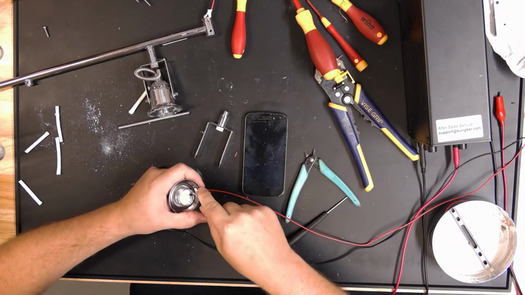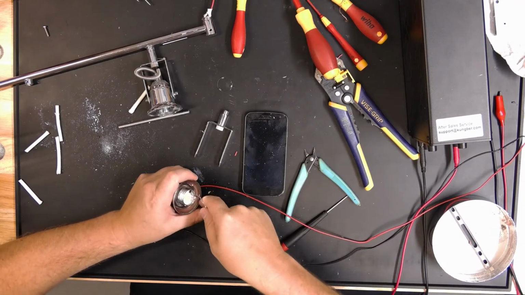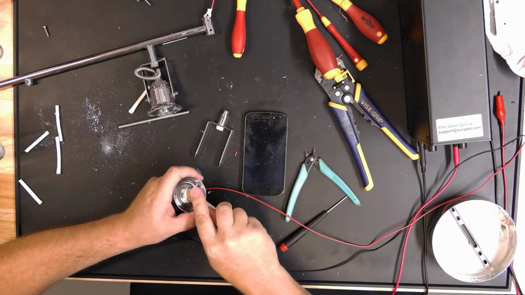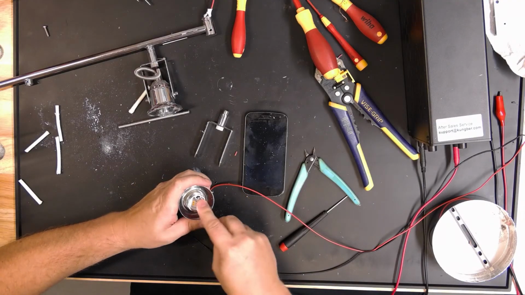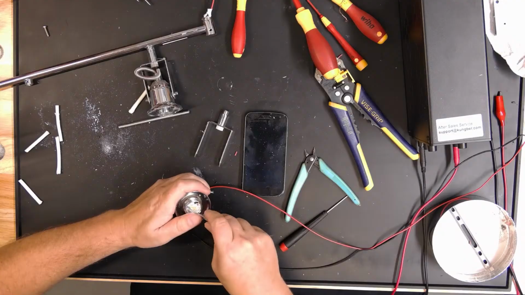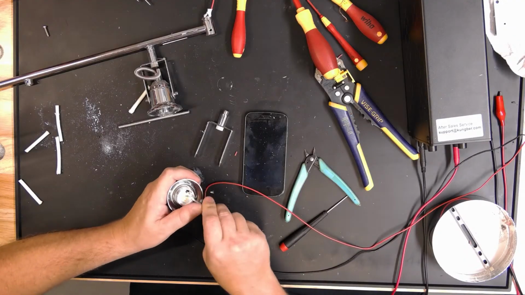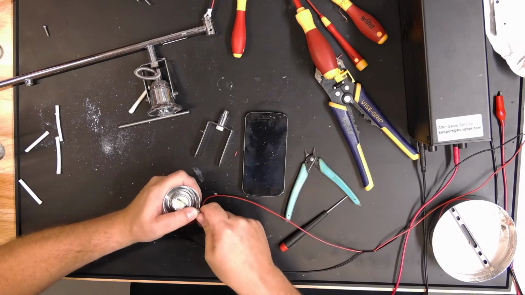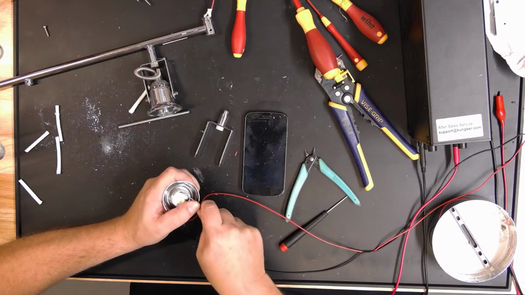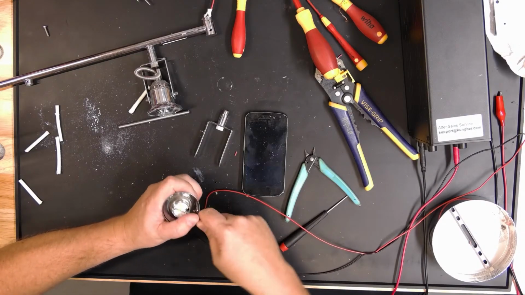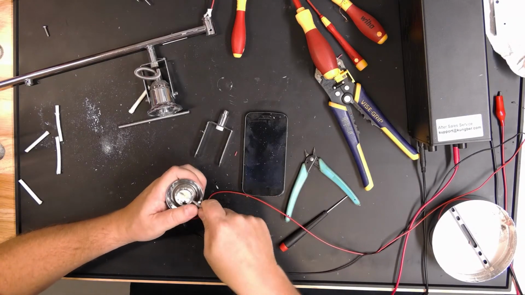Okay. So it's like press fit in there. That's kind of annoying. Here we go.